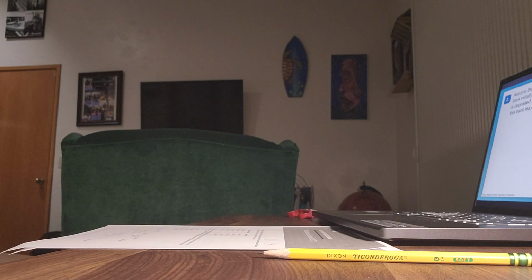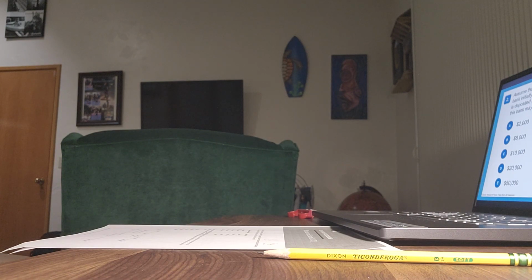Let's move on. If a bank initially has no excess reserves, okay, that's a T account reference too, and $10,000 cash is deposited in the bank, the maximum amount by which this bank may increase its loans is, now we need to look at the options. A, $2,000, B, $8,000, C, $10,000, D, $20,000, or E, $50,000.